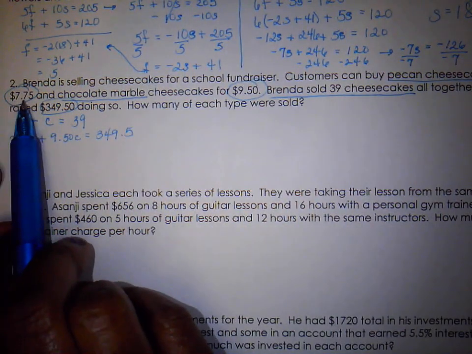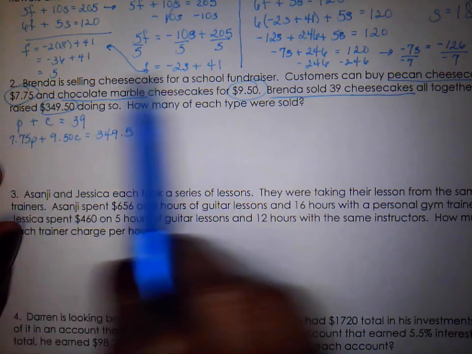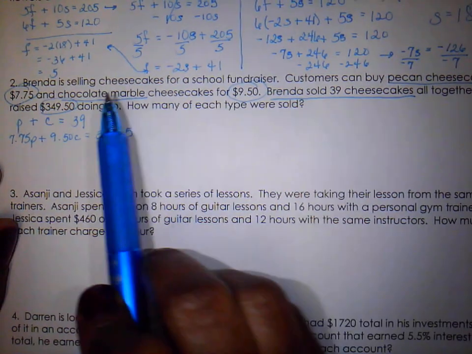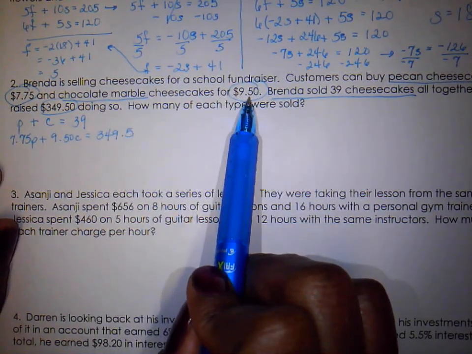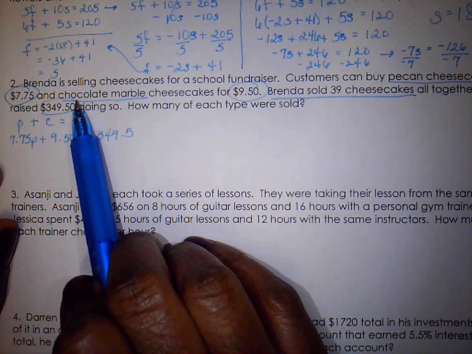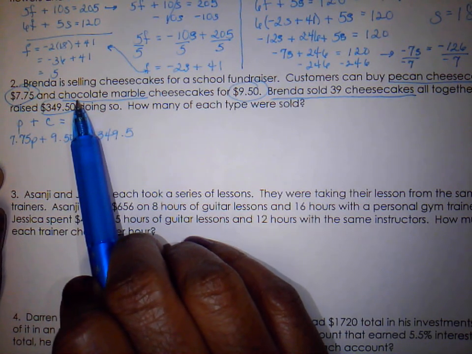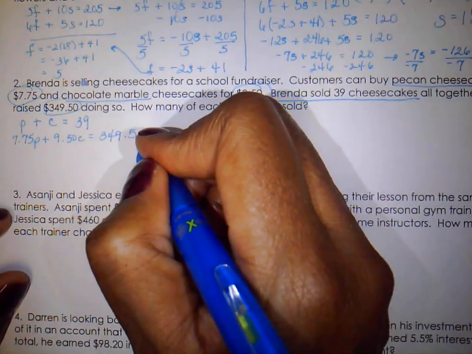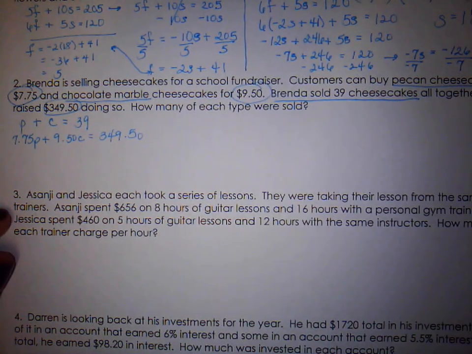So 7.75 times P, because that's how much each pecan cheesecake costs, right? And then 9.50 C, because that's how much each chocolate marble cheesecake costs, right? And the total of all of the sales turns out to be $349.50, right? Does that make sense? Okay, you should be writing this down.